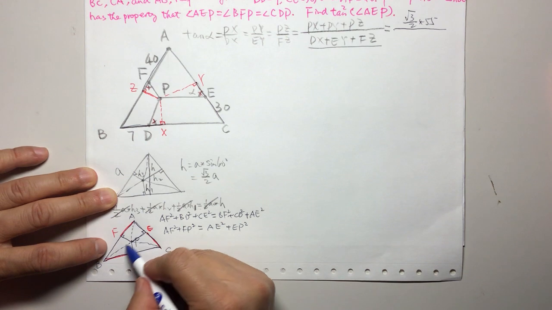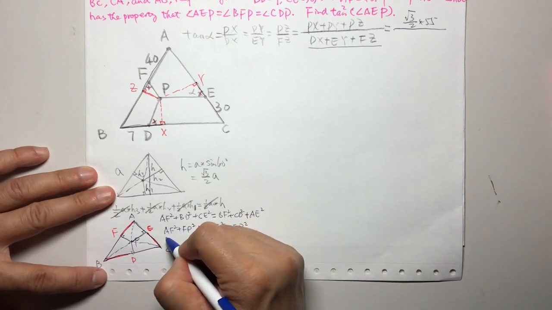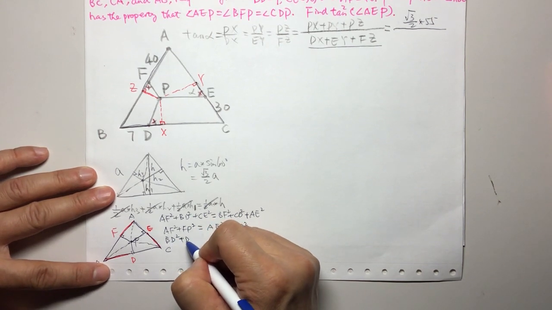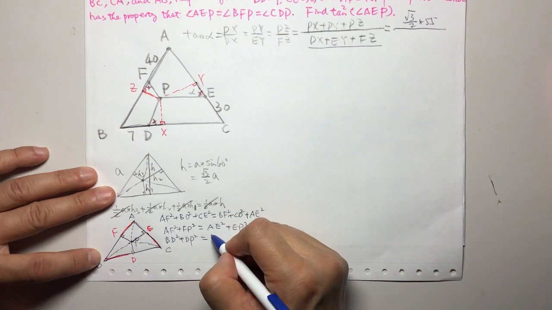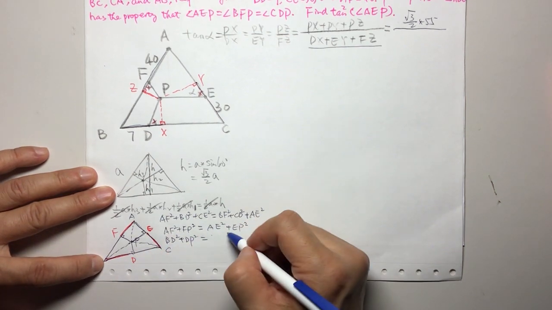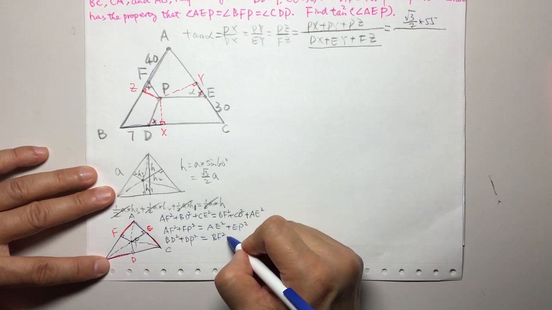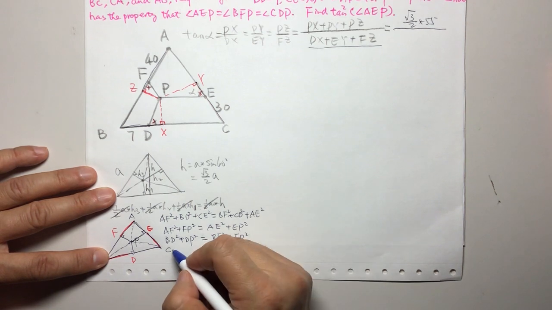Then we do the same thing for the second one. We will get BD squared plus DP squared equals BF squared, this triangle, plus FP squared.